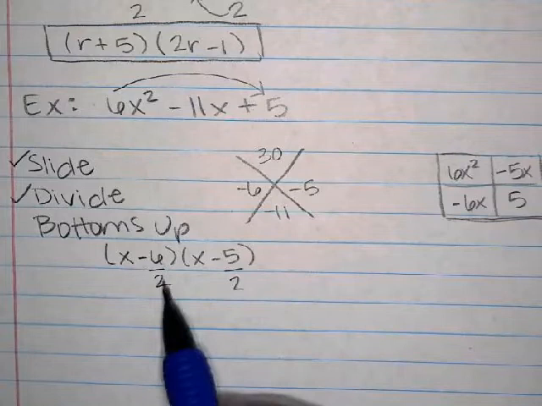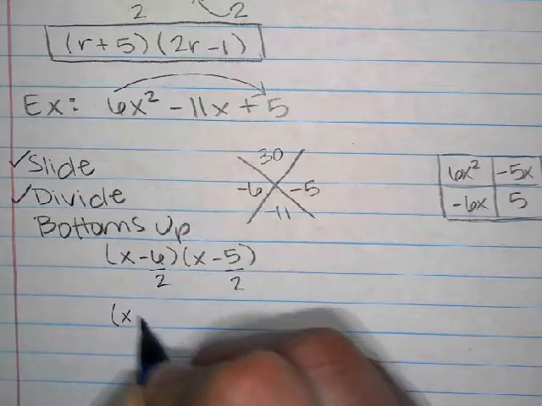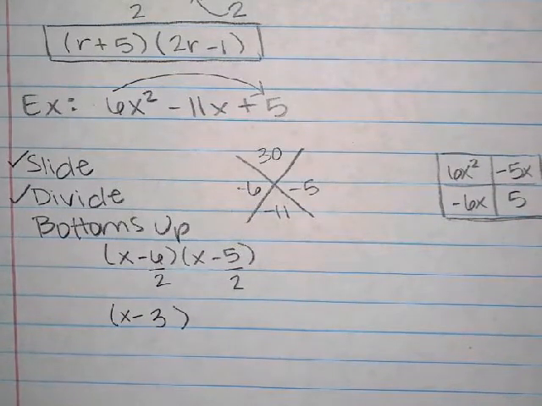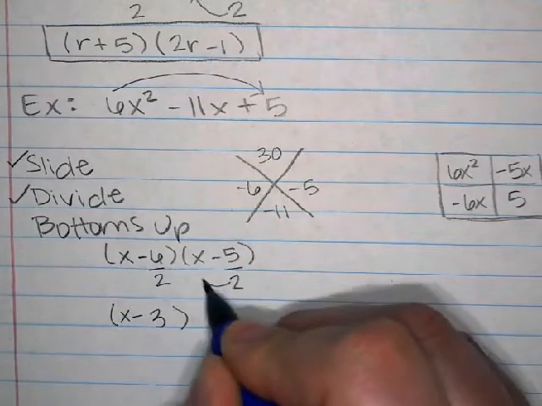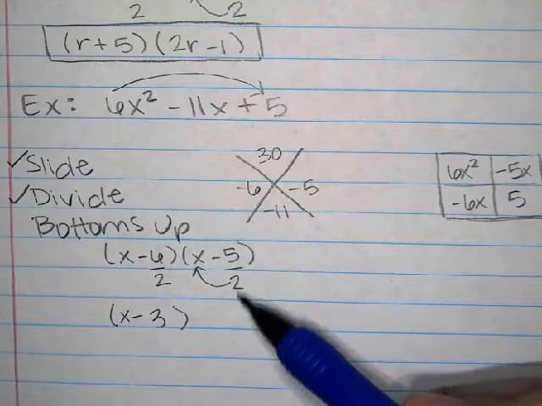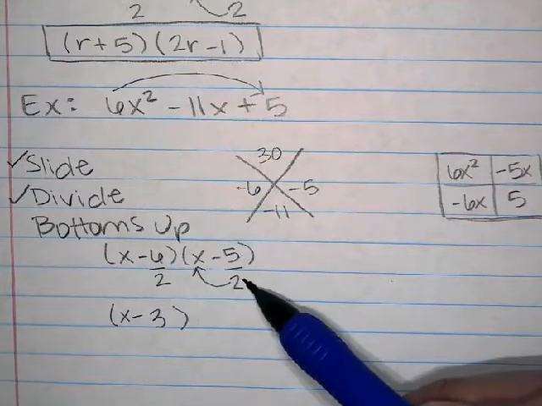So we had one of them we could fix. And then the other one, we can't write it as a decimal. We can't say 2.5. So this one, 5 over 2 does not reduce any further. And so this is where we do bottoms up. The bottom comes up to the front, 2x minus 5.